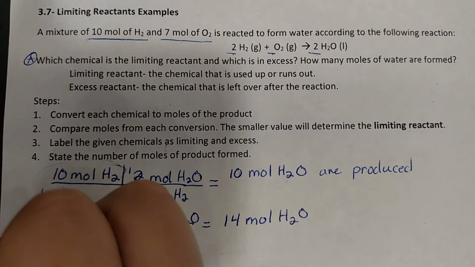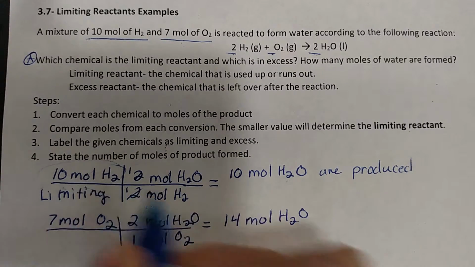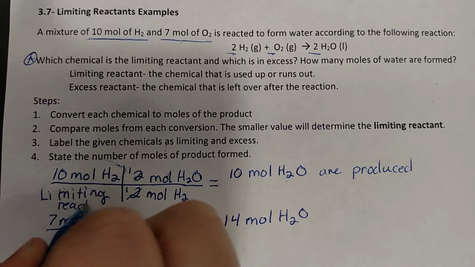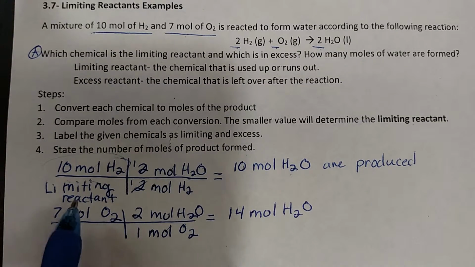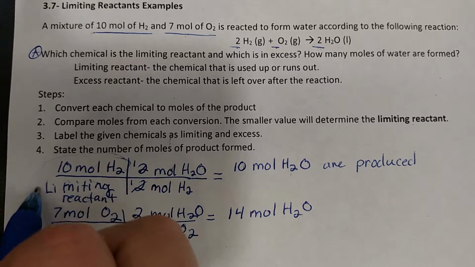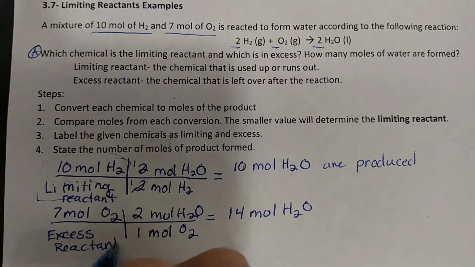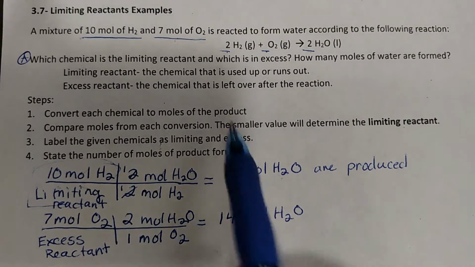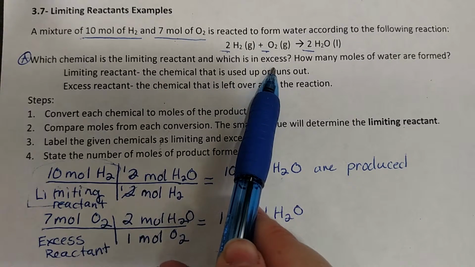So you always label the reactants. So limiting reactant. Okay, it's key that it is a reactant, not a product. So that means if hydrogen is our limiting reactant here, then oxygen must be our excess reactant. So through that, we are able to answer this first part, which chemical is limiting and which is an excess.